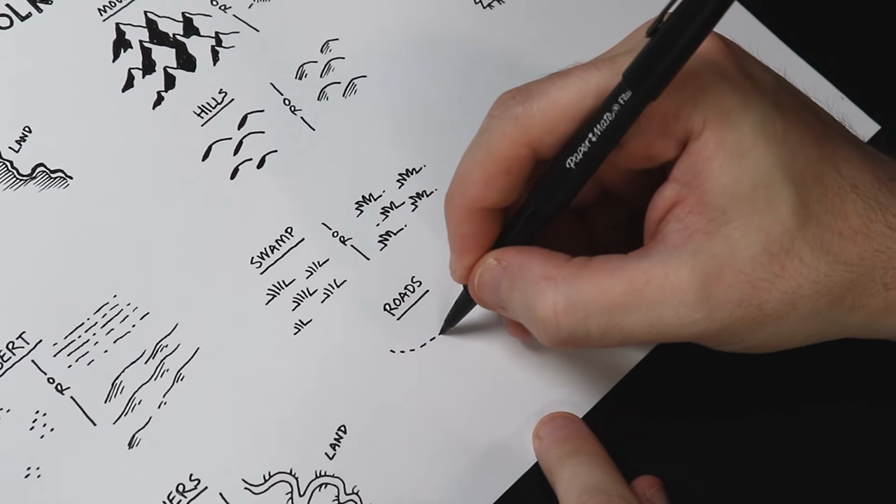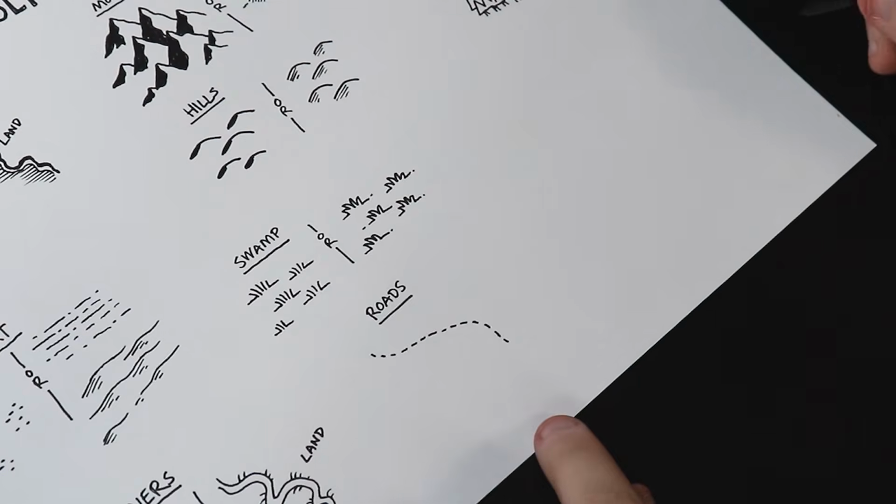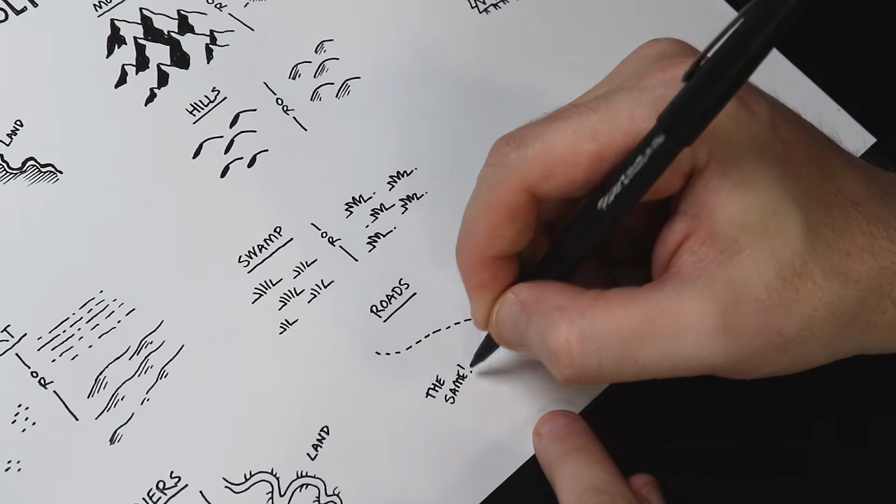Roads, I'm keeping them the same. Dashed line looks the best. It communicates road instantly, so I'm not going to change it.